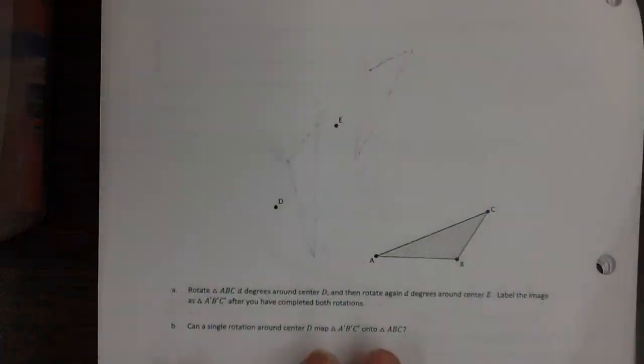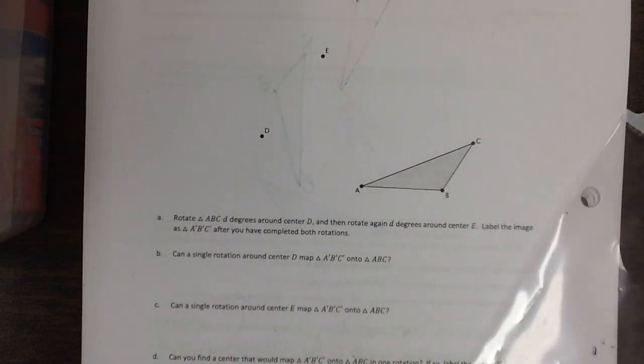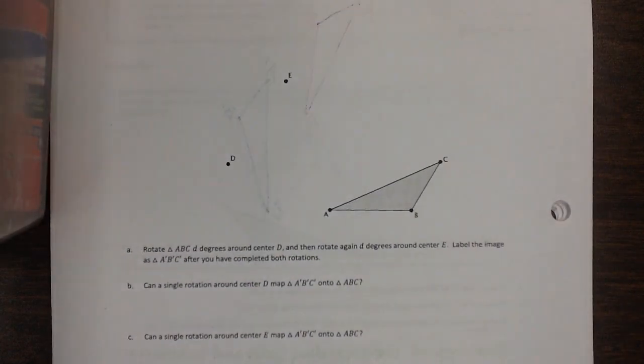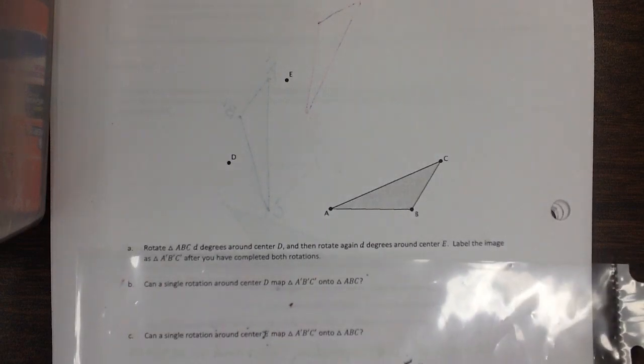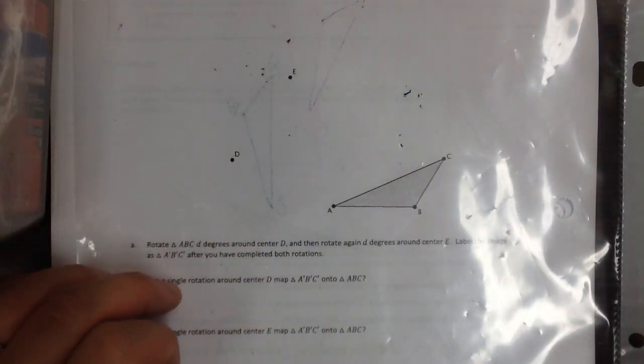so here we go on number 2A. Rotate triangle ABC D degrees around center D, then rotate it D degrees around center E. Label the image as A prime, B prime, C prime after you've done both. Okay, so first around D.